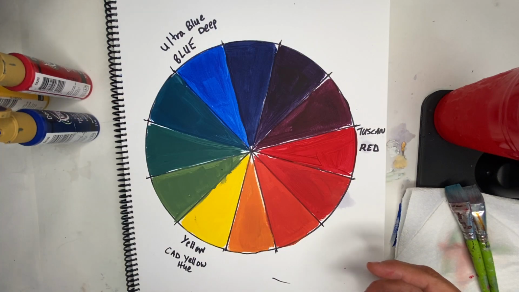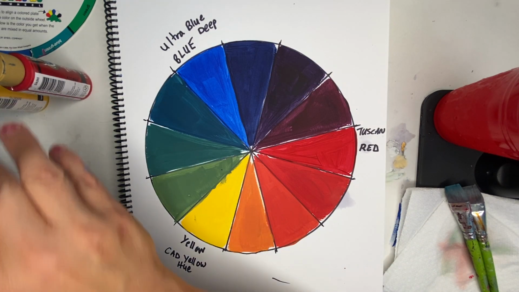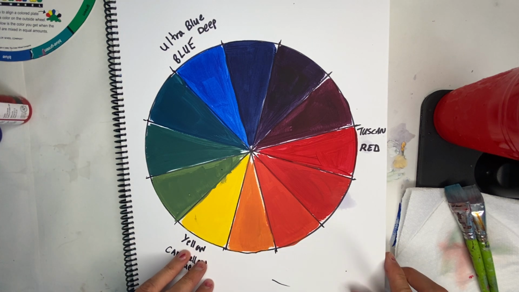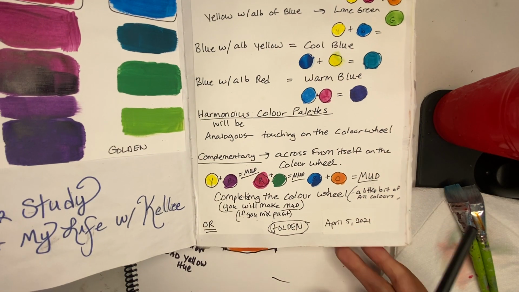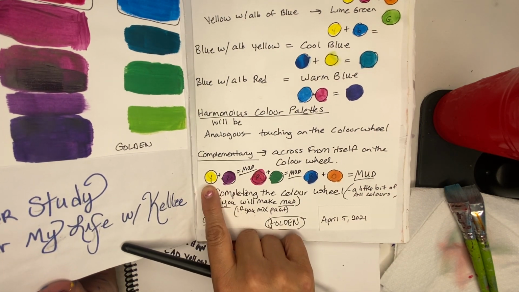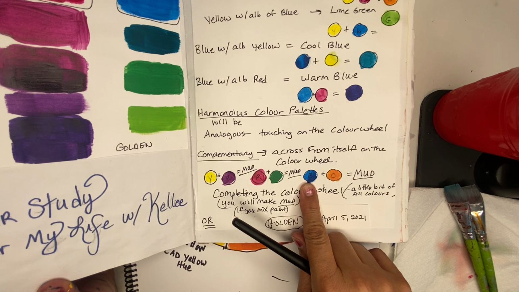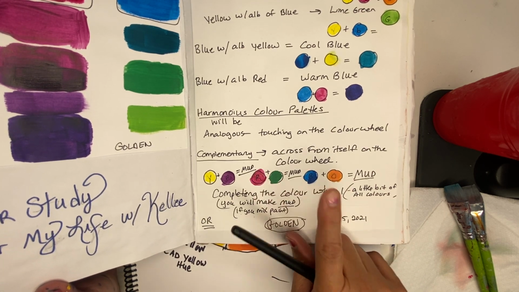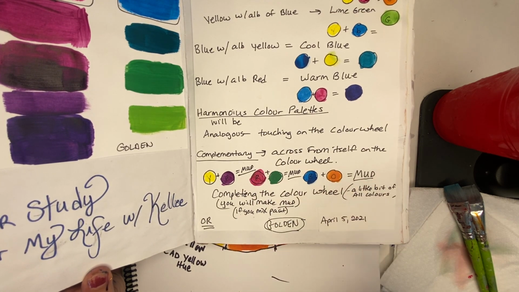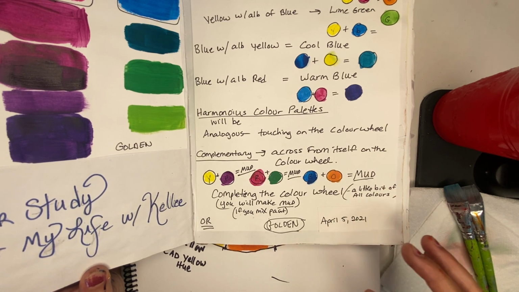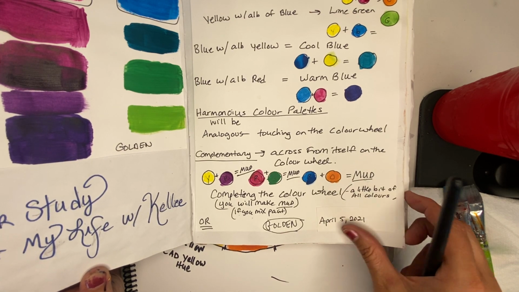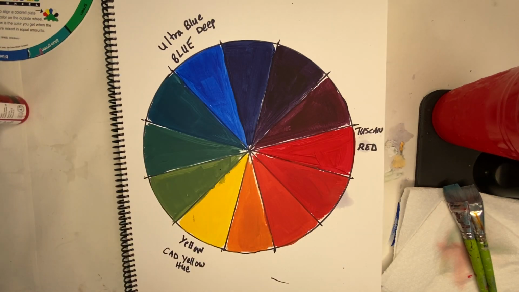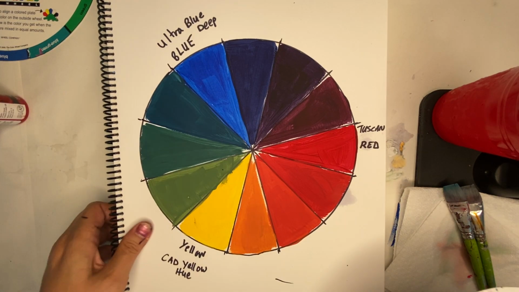they call mud. Now, I'm going to explain that to you because it's pretty neat too, because it can also be to your benefit. So if you have yellow and purple, and we have red and green, and we have blue and orange, we get mud, but it can also tint your really vibrant colors and create a muted tone. So I'm going to explain that as we play with some colors here. I'm going to flip the page.